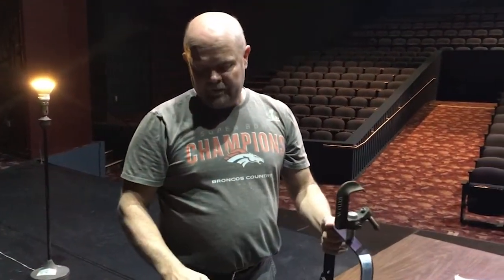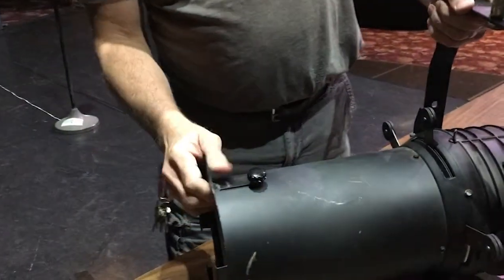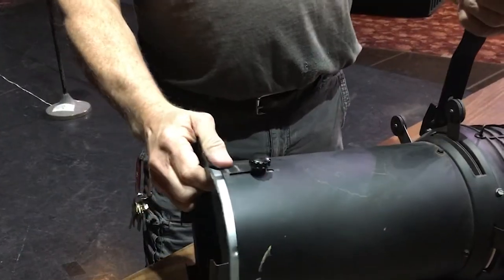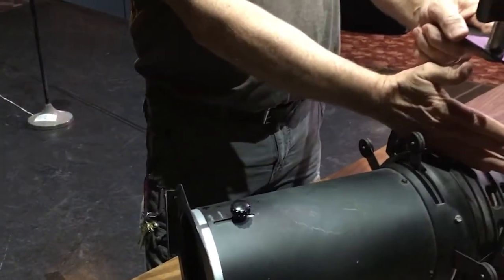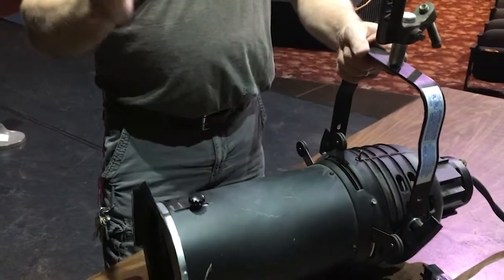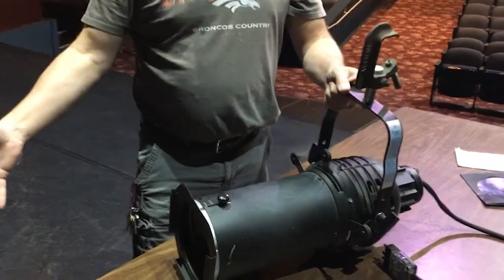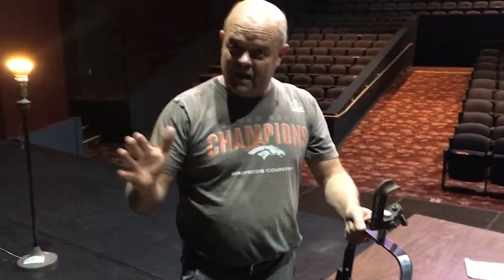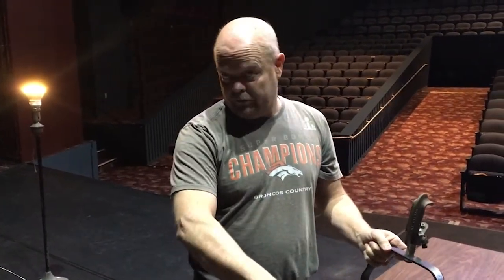The nice thing about these lights is that you can change that edge. They have a knob on the front here, which you can adjust your lenses forward and back. When you do that, you're actually changing that focal length from the lens, or from the lamp. So that hard circle that you're shooting onto your cyc or onto the floor now has a nice soft edge, or a really soft edge, or you can go back to a hard edge. Depends on what you desire for your focus.